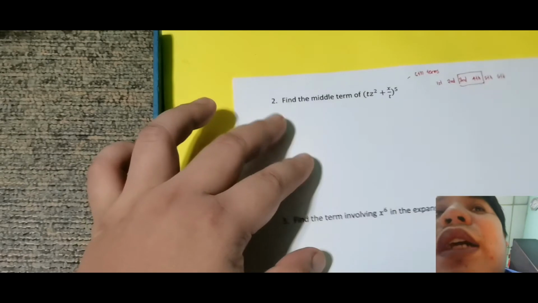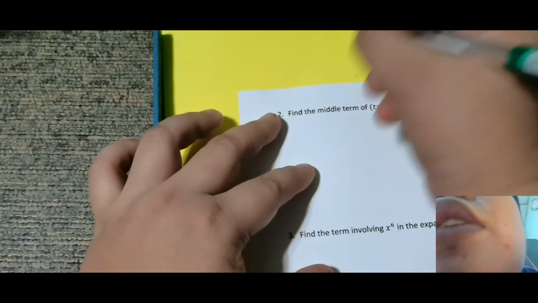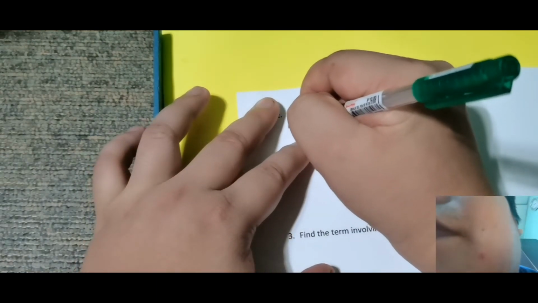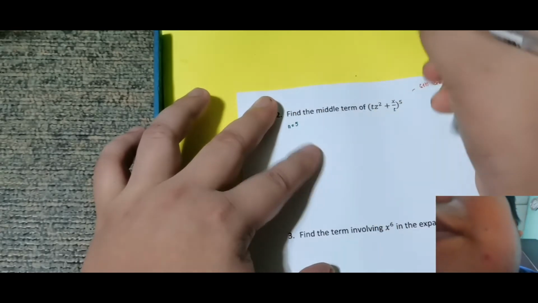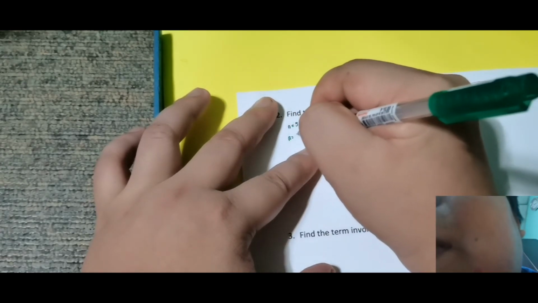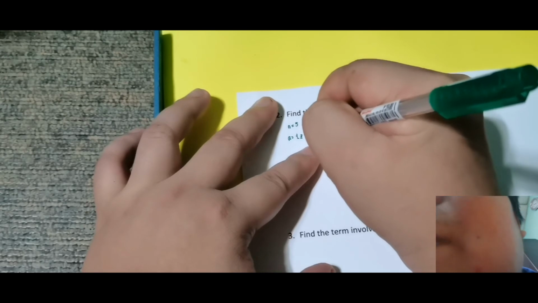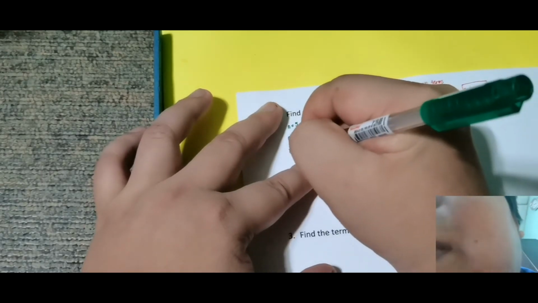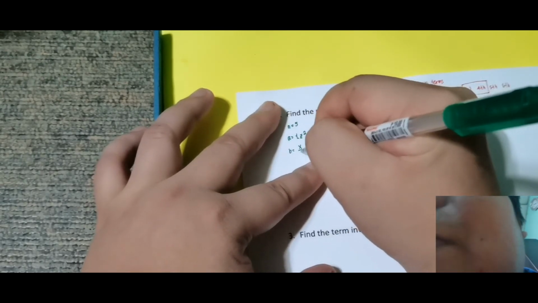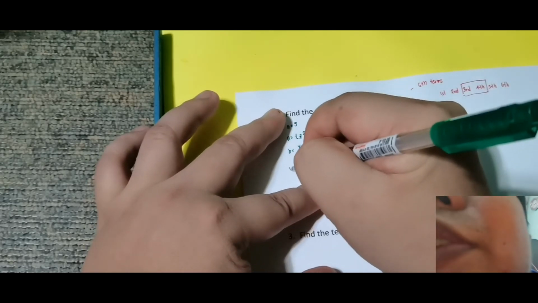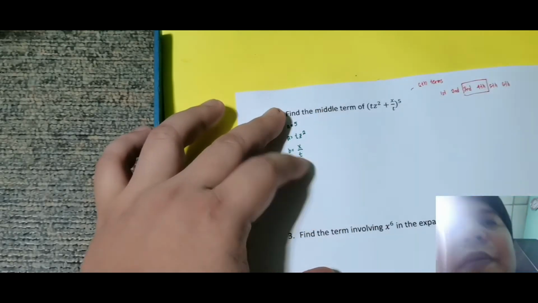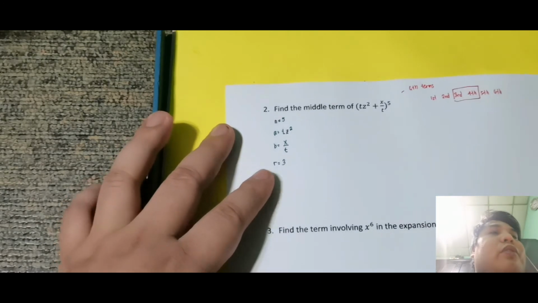So lagay ko lang, ano yung una, r. Una, so lagay ko yung n. Sorry. N is equal to 5. A is equal to t z squared. Then b is equal to x over t. Tapos dito, yung r is equal to 3. Okay, ito yung para sa green na solution.